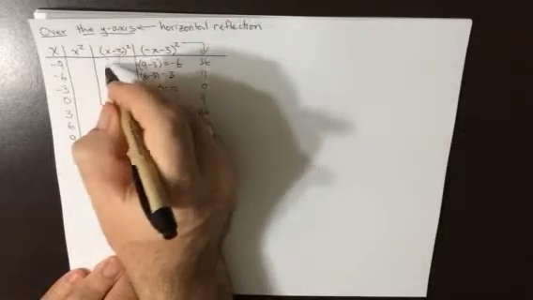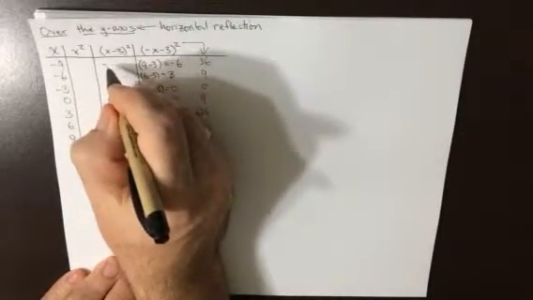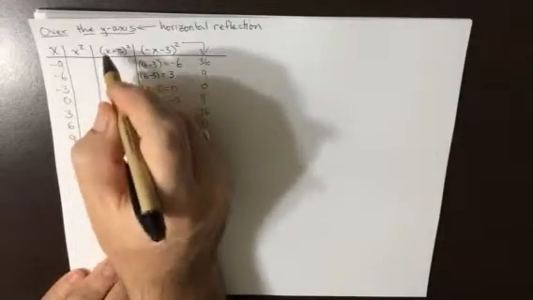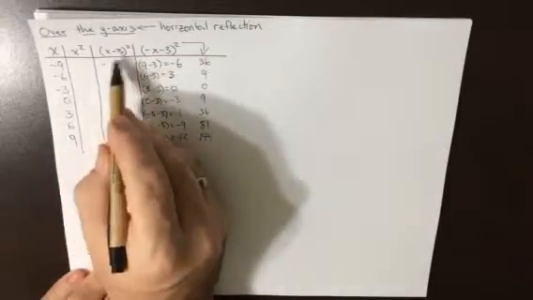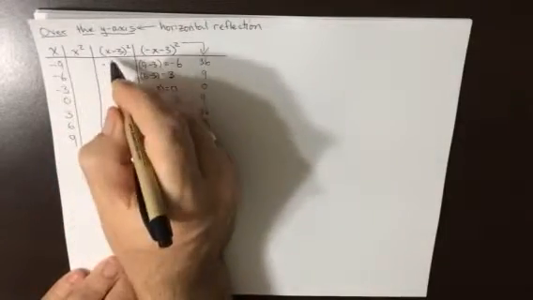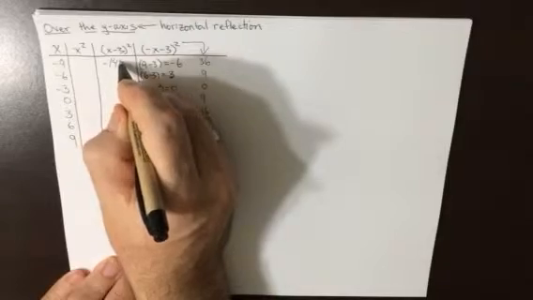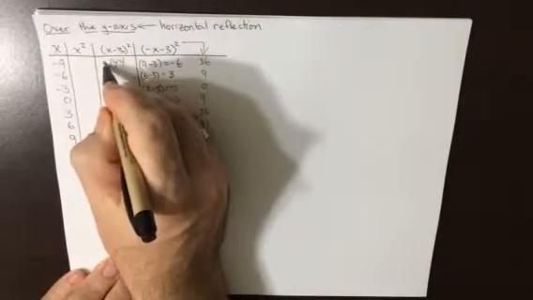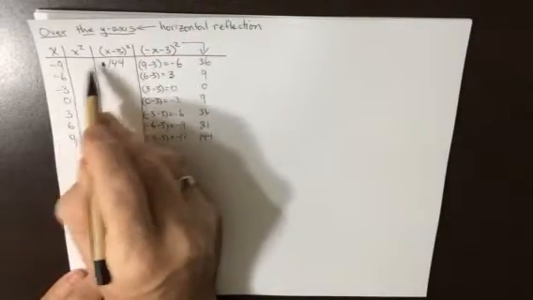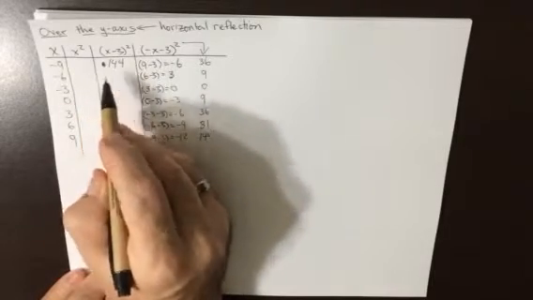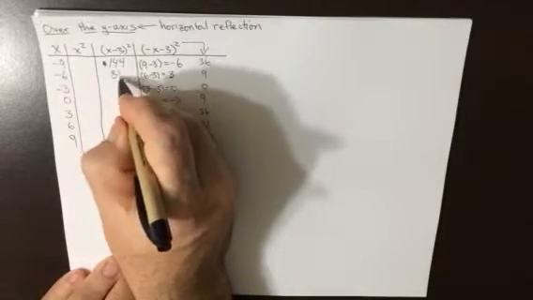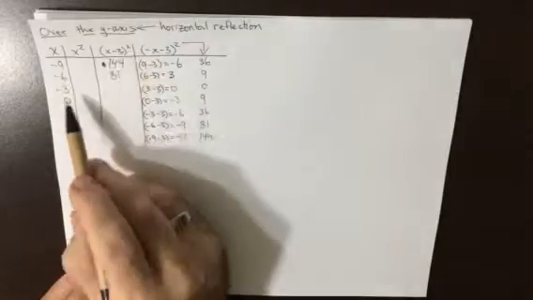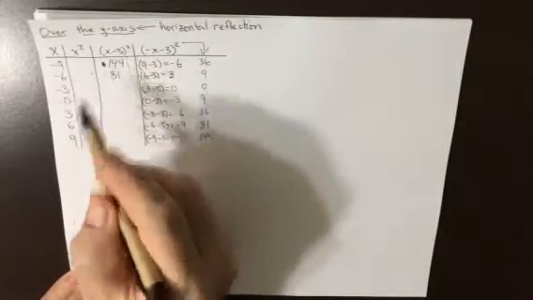This is going to be negative 12 squared, which, see, negative 9 minus 3 is negative 12. This is going to be negative 12 squared, which is 144. I don't know why that's there, sorry. And then negative 6 minus 3 is negative 9. Squared that is 81. And then negative 3 minus 3 is negative 6.